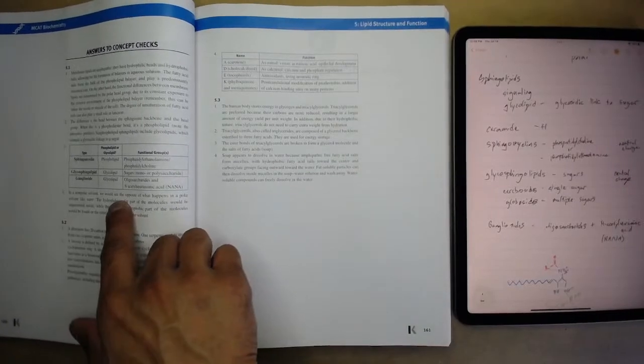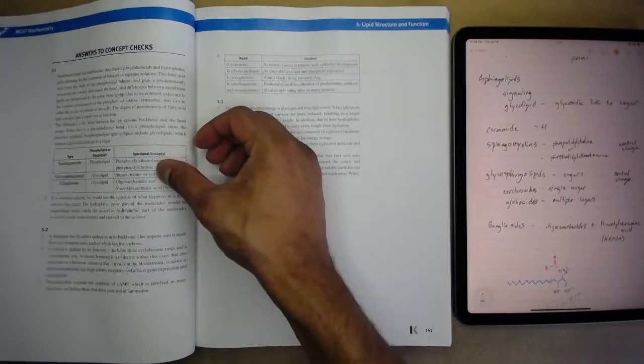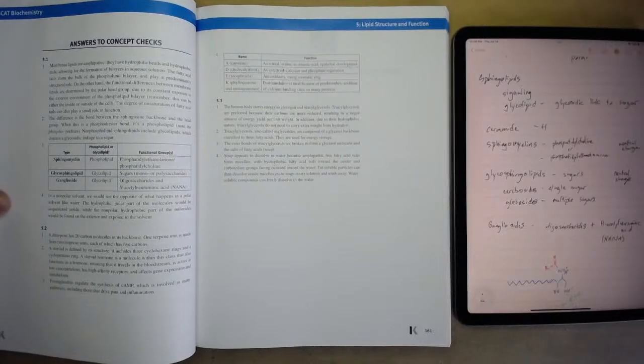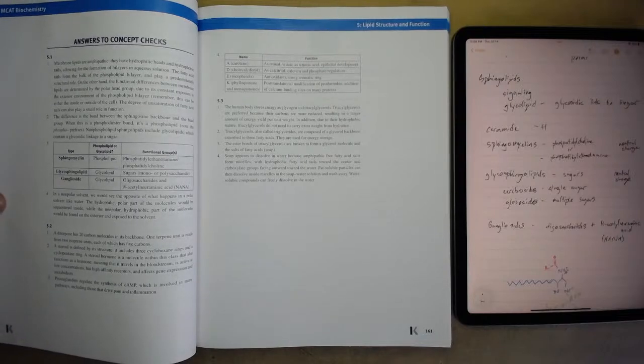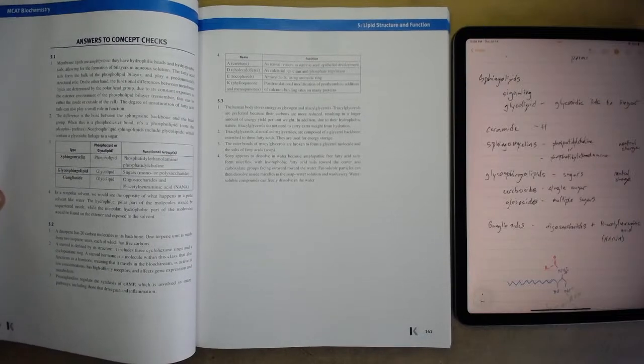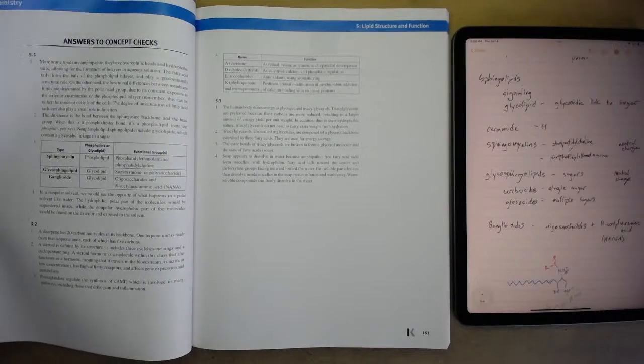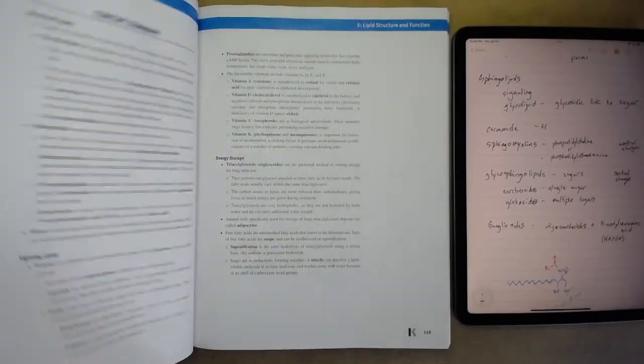Number 4, in a nonpolar solvent, we would see the opposite of what happens in a polar solvent like water. The hydrophilic polar part of the molecule would be sequestered inside, while the nonpolar hydrophobic part of the molecules would be found on the exterior and exposed to the solvent. Great.